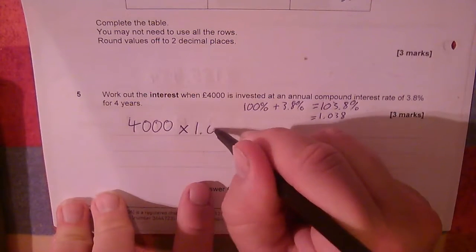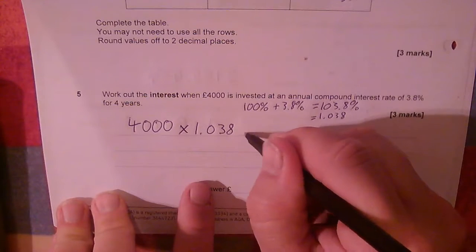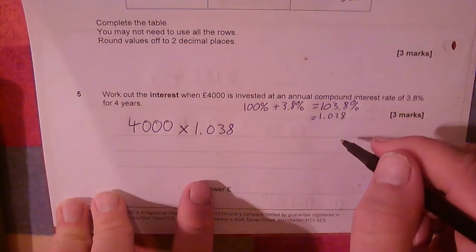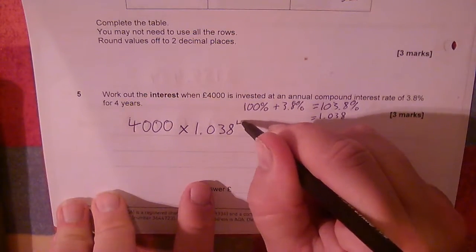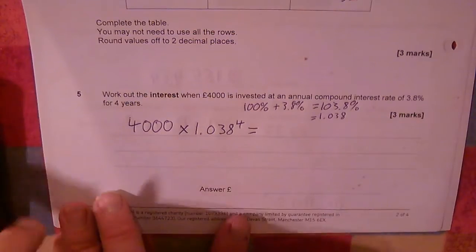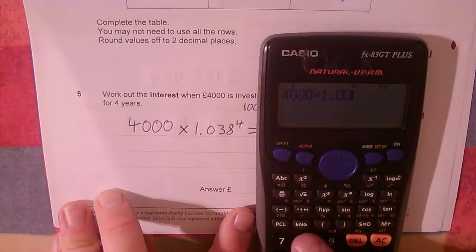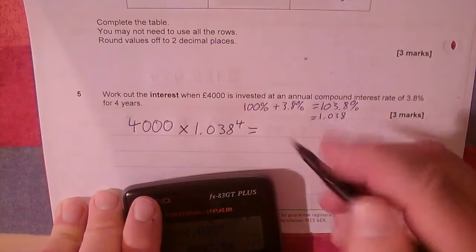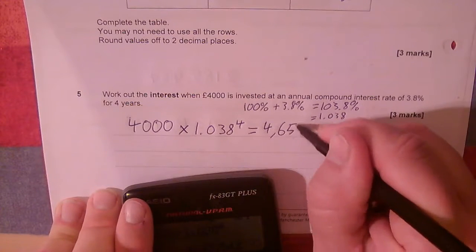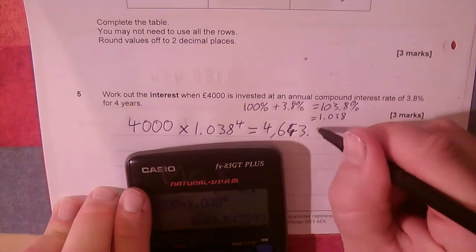So times by 1.038, and that for 4 years, so we know it's going to be times by 1.038 again, times by 1.038 again, times by 1.038 again, which we can shortcut by just saying 1.038 to the power of 4. That equals 4,000 times by 1.038 to the power of 4 equals 4,643.54.